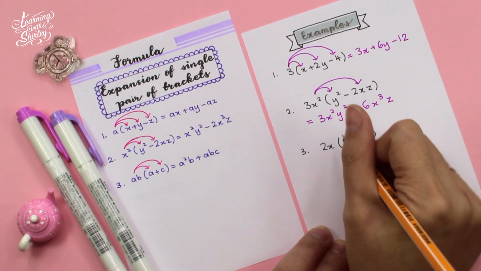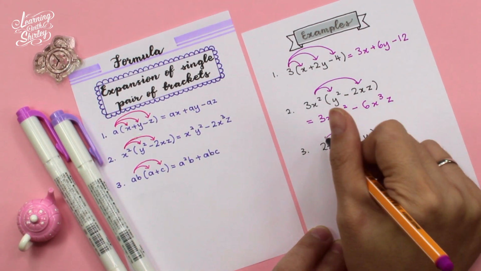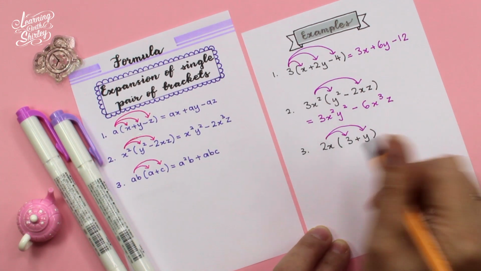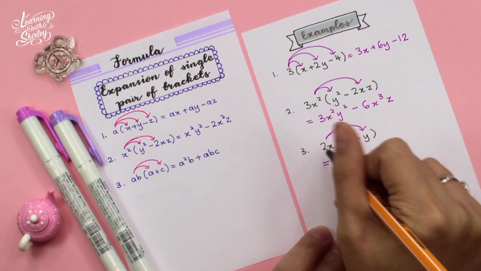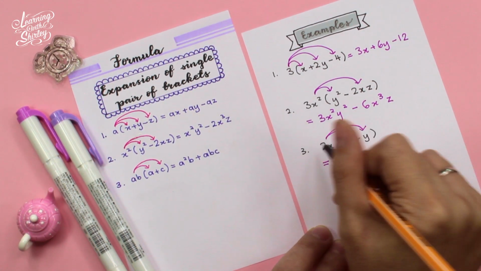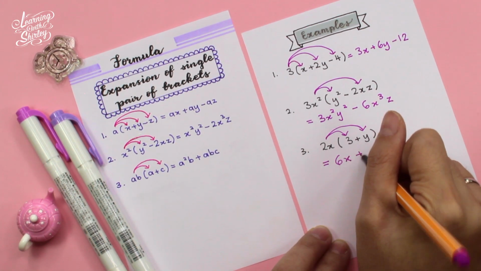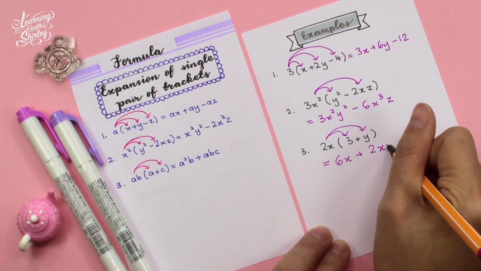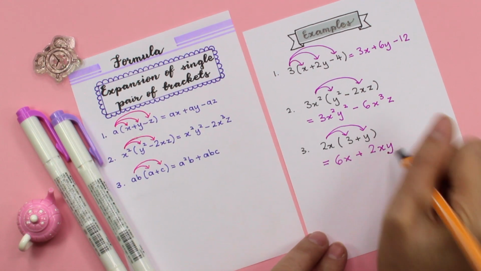As for number 3, 2x times 3 and 2x times y. So we get 6x, and 2x times y is 2xy. So that's the answer.